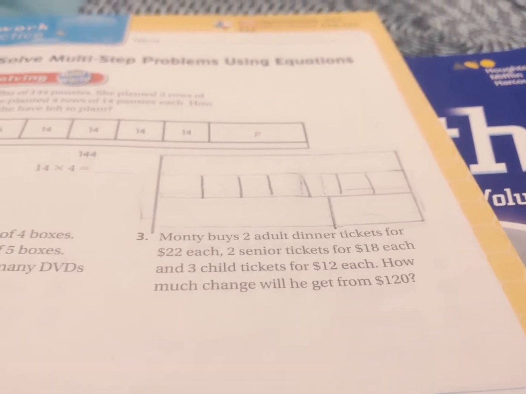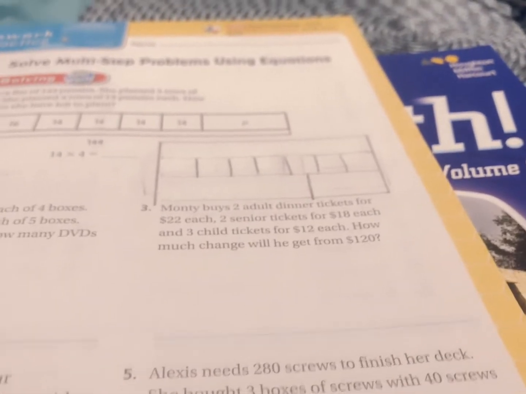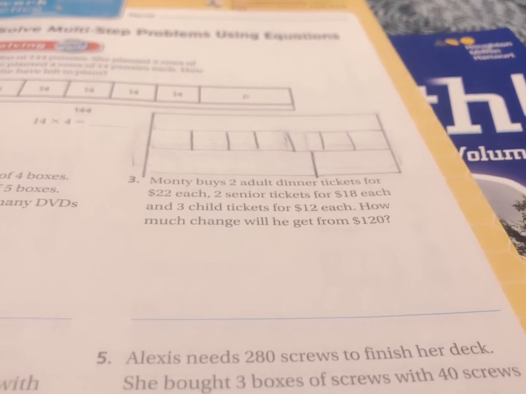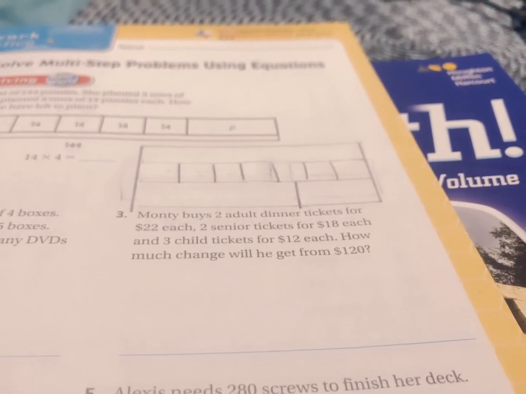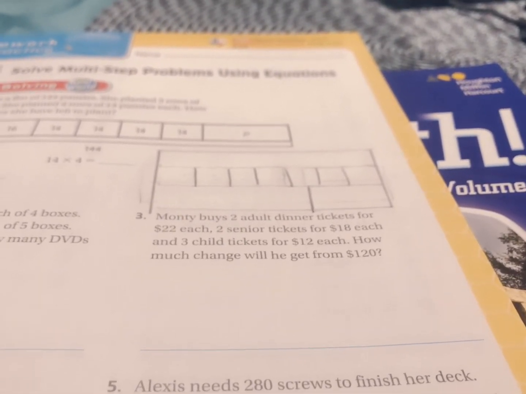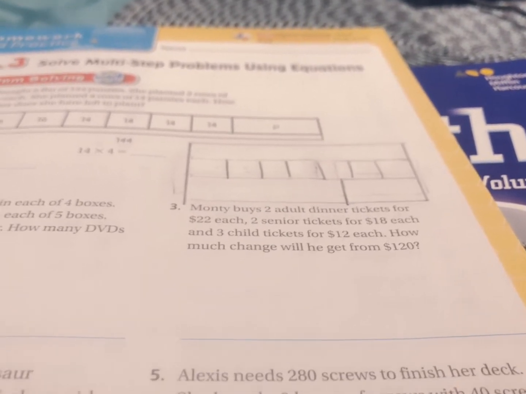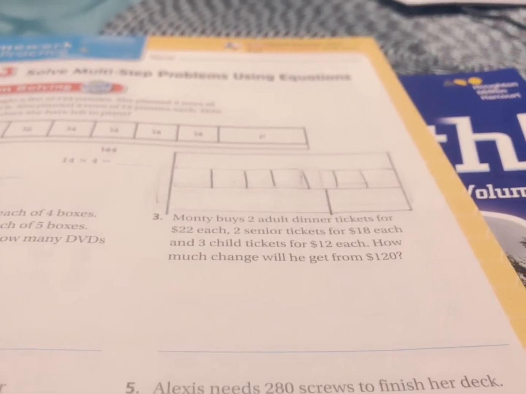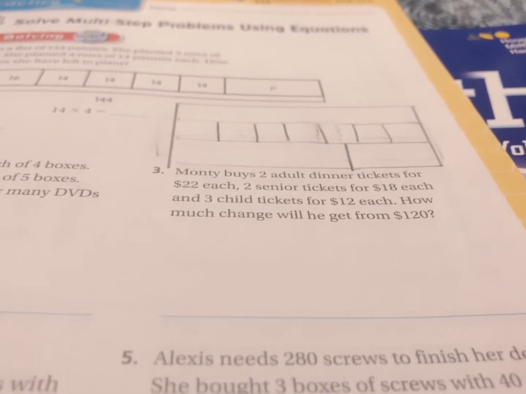All right, so I'm going to think about this question. It's a real world scenario. We're going to pretend that we're going to a dinner show, and I have a total of $120. I'm going to buy some tickets, but I'm going to have some money left over. So if I have a total, I wonder what that means. Let's look at it again. I'm going to read it one more time.